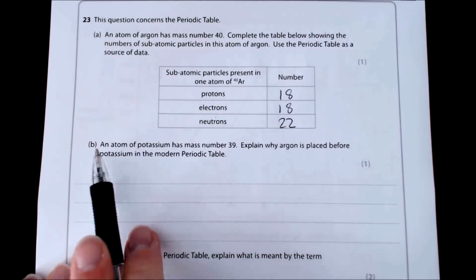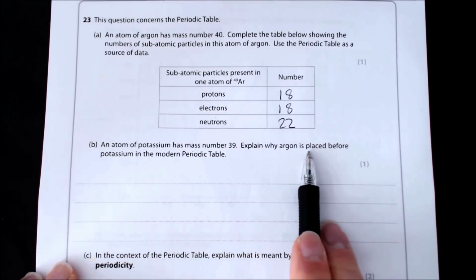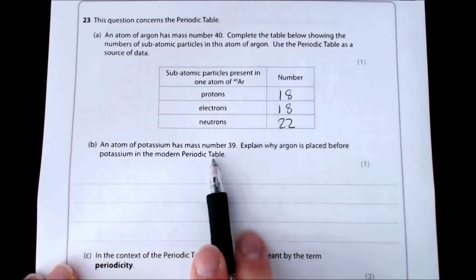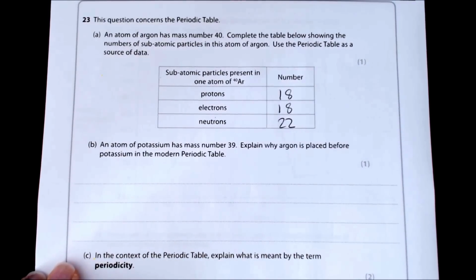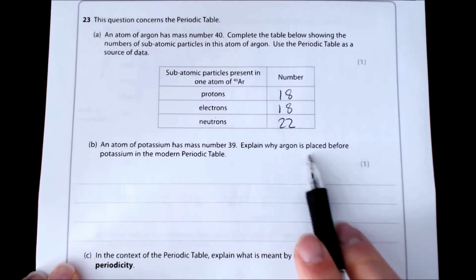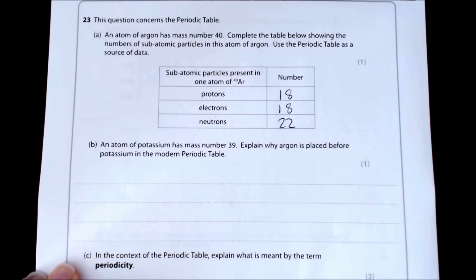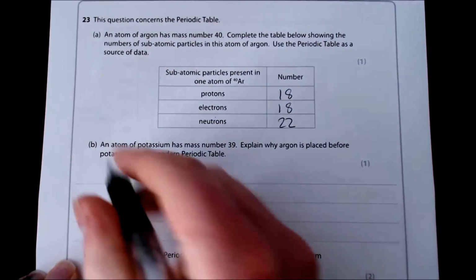Okay, so part B. An atom of potassium has a mass number of 39. Explain why argon is placed before potassium in the modern periodic table. Well, Mendeleev was the person who discovered the modern periodic table that we have today, and he put the elements in order of proton or atomic number, not mass number. So the mass, it's not an order of mass, it's an order of atomic or proton number. So we're going to write that on there.